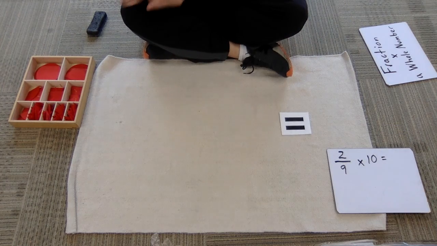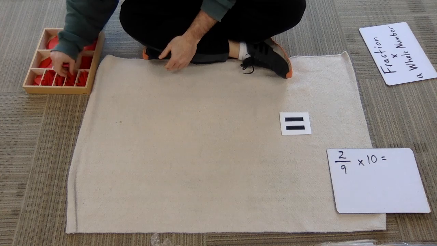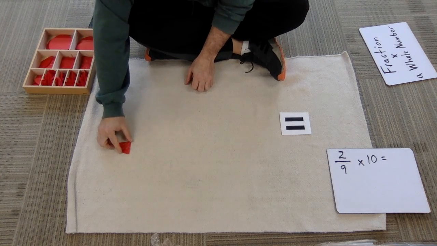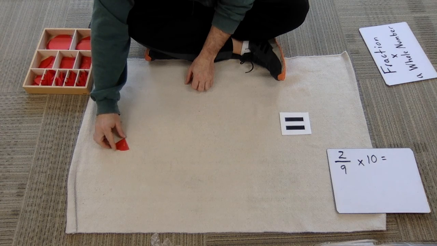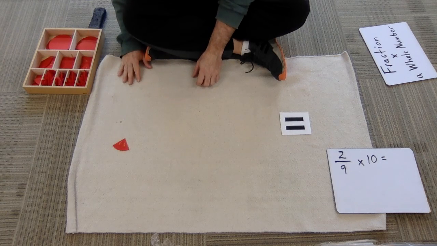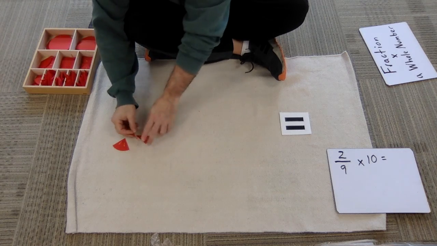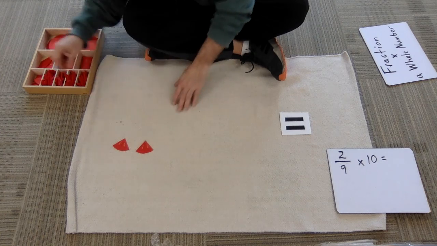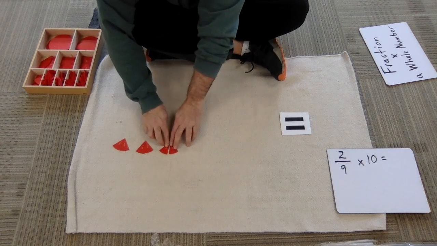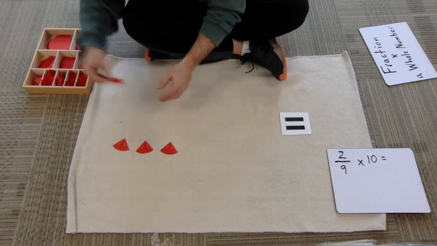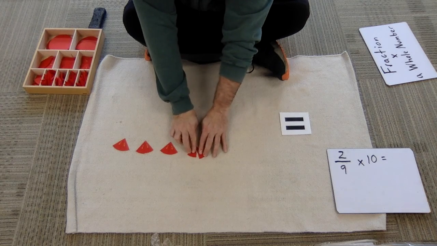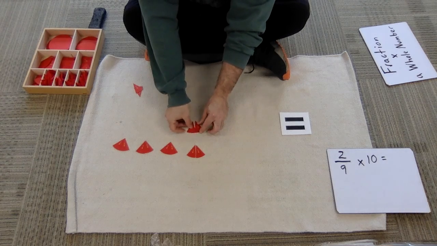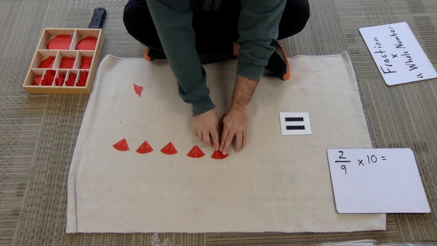And I got to get my ninths out. Let's set up our ninths. So I got a ninth, but 2/9. So 2/9. 2/9. 2/9. 2/9. Let's do sets of 5 here.